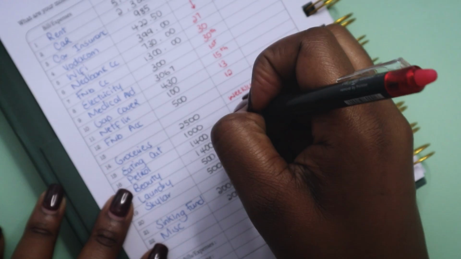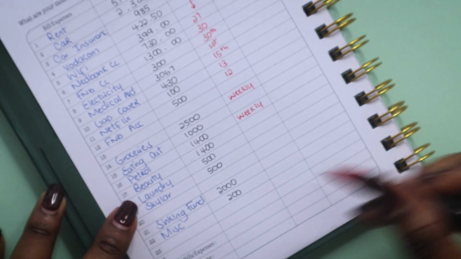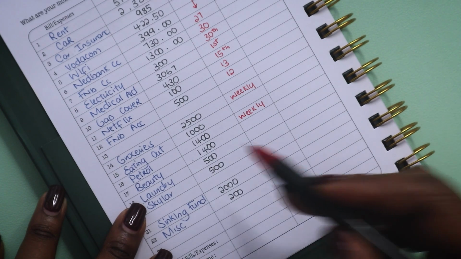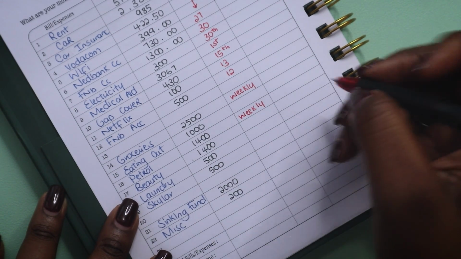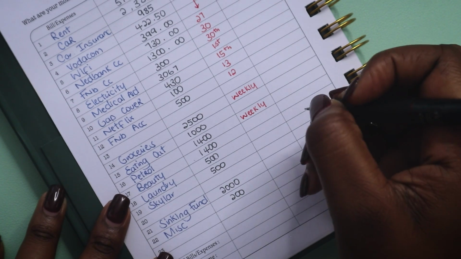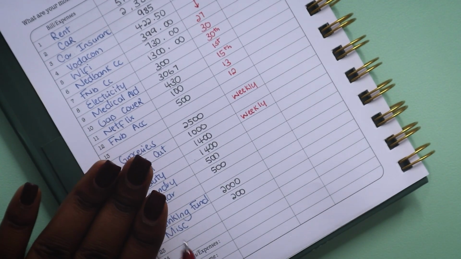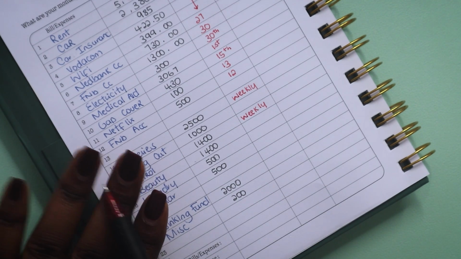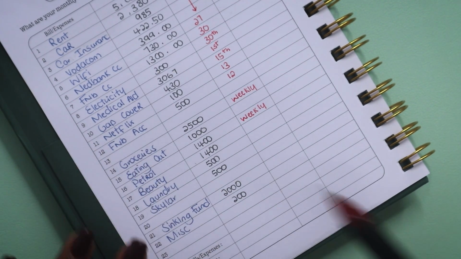Petrol is also weekly. We put 300 rand a week. Whatever is left over, we're going to roll over into the next month, or sometimes I just put it into savings. Beauty depends on when I can go, when I need to go. For example, my nails are looking hectic, so I know that I'm going to have to go soon. As you can see, they've grown out.